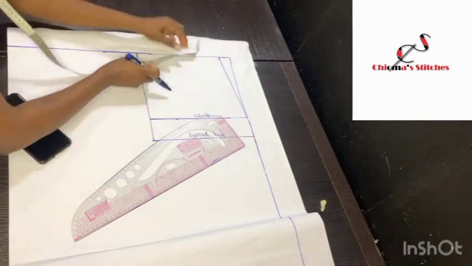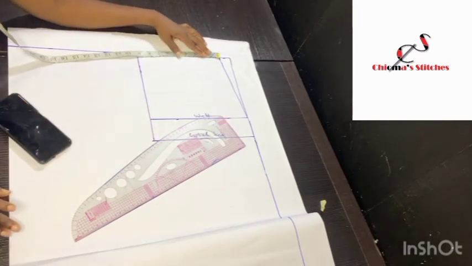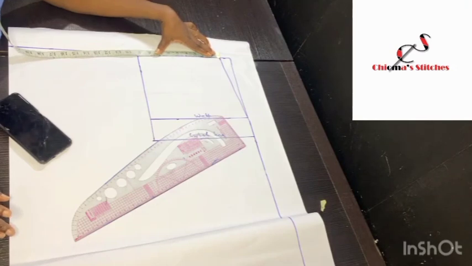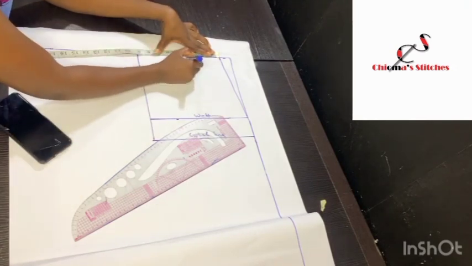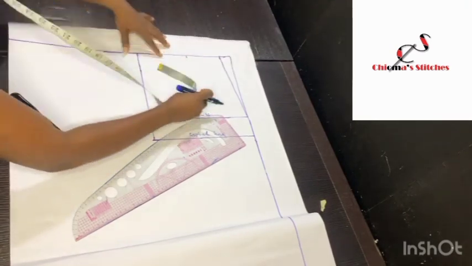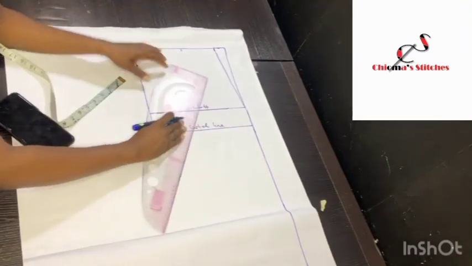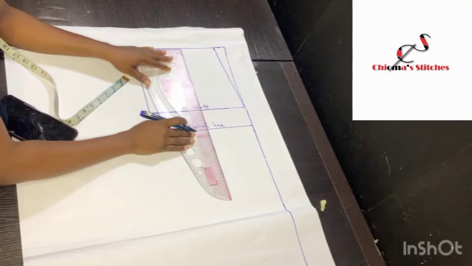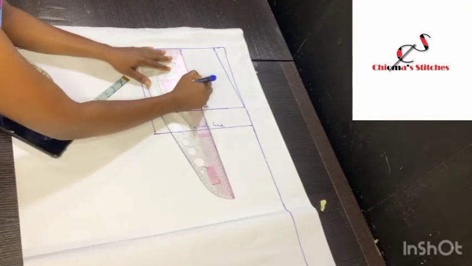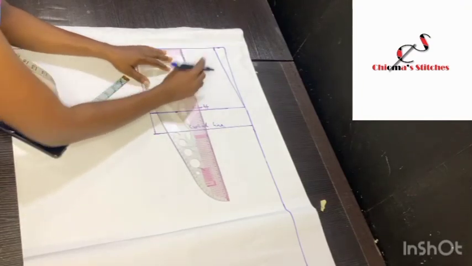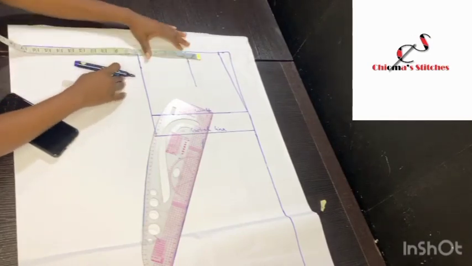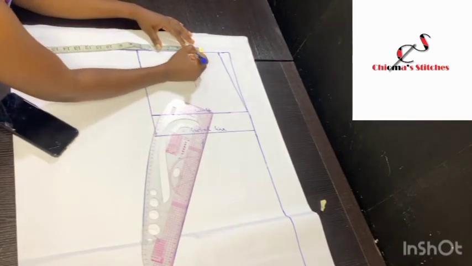The darts for this dress, we're going to be using the bust span. The bust span is 8 inches, divided by 2 will be 4. So I'm marking out 4 inches. And then I'll come down by 4 inches or 4.5. And for this dart, I am going to be taking out 1 inch for the dart, which is ½ inch on both sides.